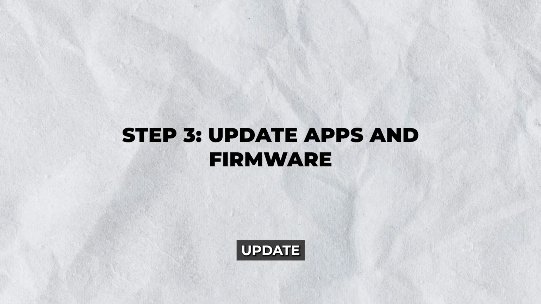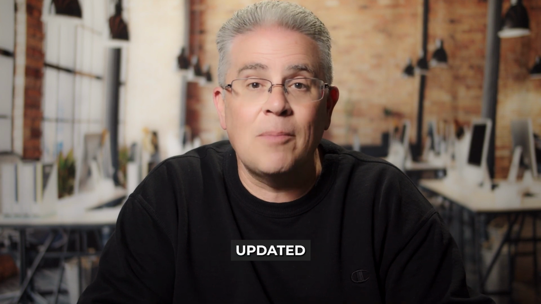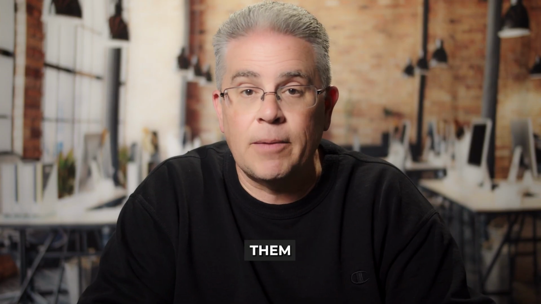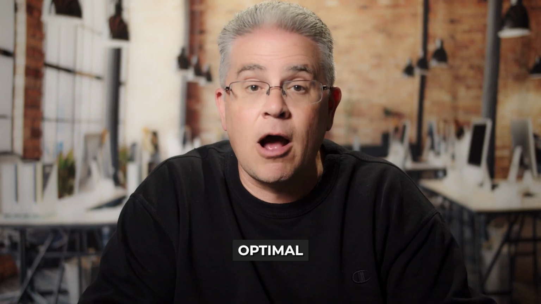Step 3. Update apps and firmware. Outdated software can also lead to screencast problems. Make sure the Google Home app, your Android TV apps, and your smartphone operating system are all updated to the latest versions. Go to the Google Play Store on your phone and TV, check for updates, and install any available. Keeping your device software up to date ensures compatibility and optimal performance.